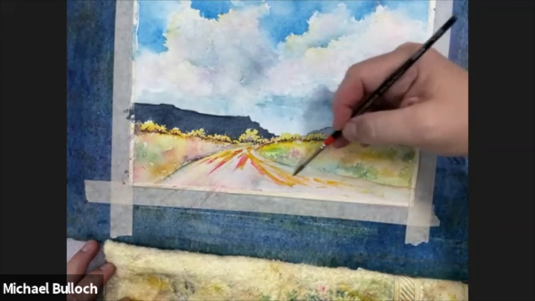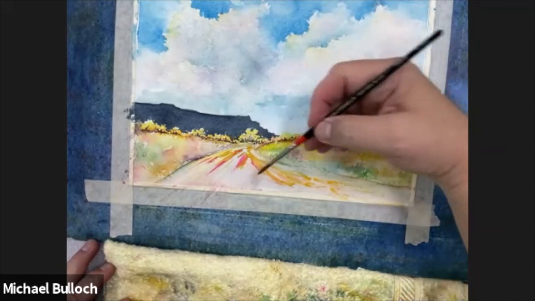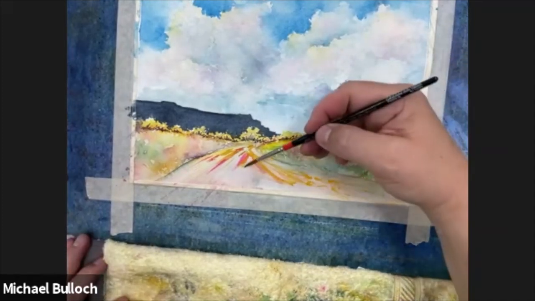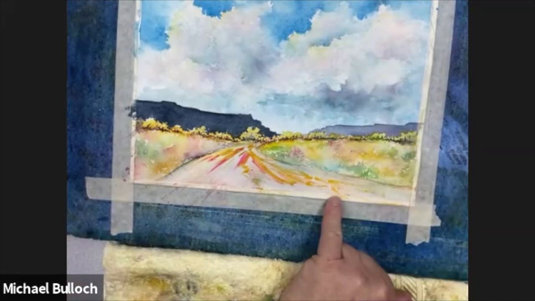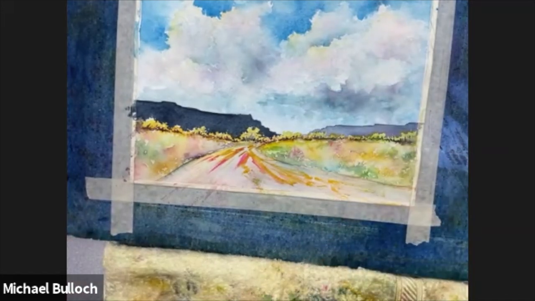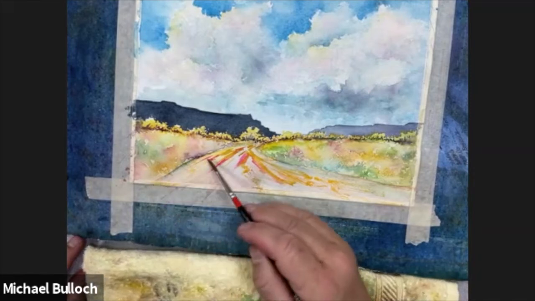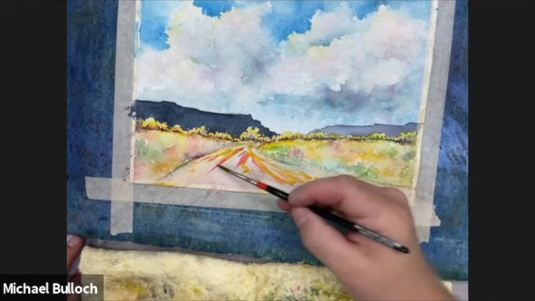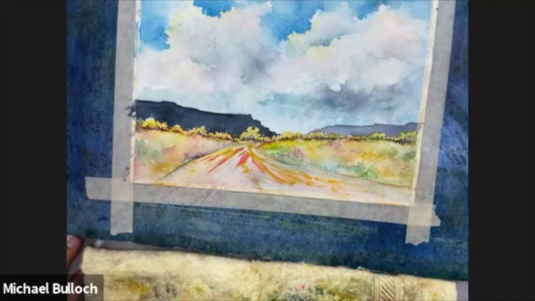There I kind of dry brushed, so that gave me a little bit different texture. Really the brush isn't that dry, but what I've done is pulled it across the paper, and it picks up the texture of the paper. And it gives me an interesting kind of rough texture, being a road.